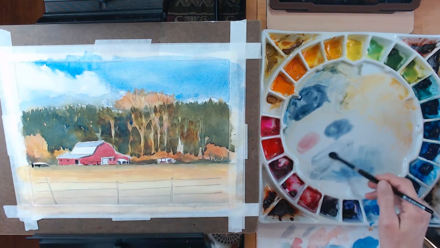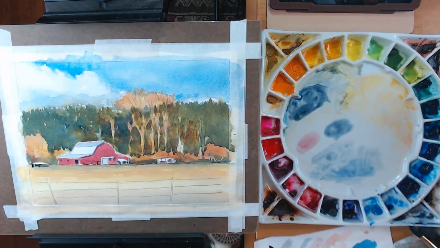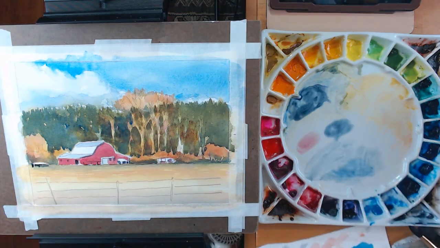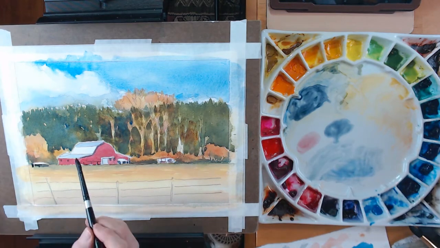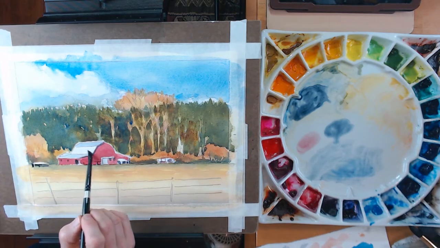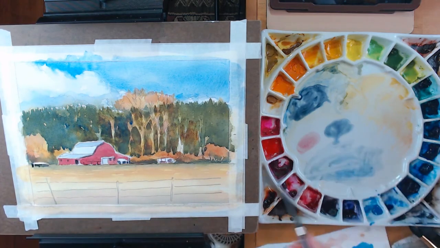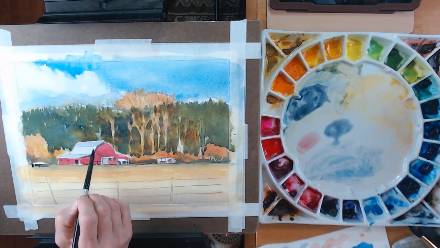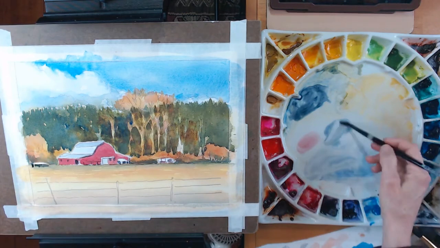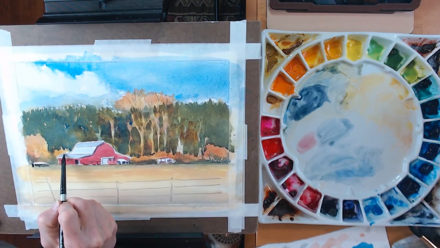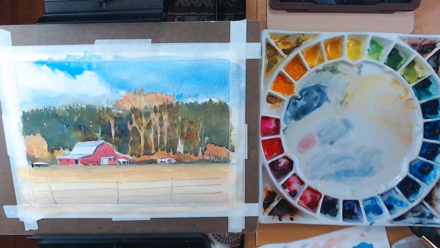I never really did anything with the center portion of the roof. It's not pure white in the actual painting, so I'm going to just put down a light bit of the, this is Indigo again. This one in the back is a little darker, so I'm going to emphasize that. Put down another wash of the gray there.